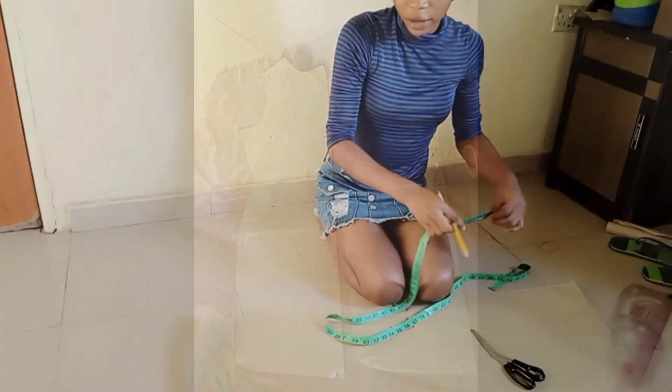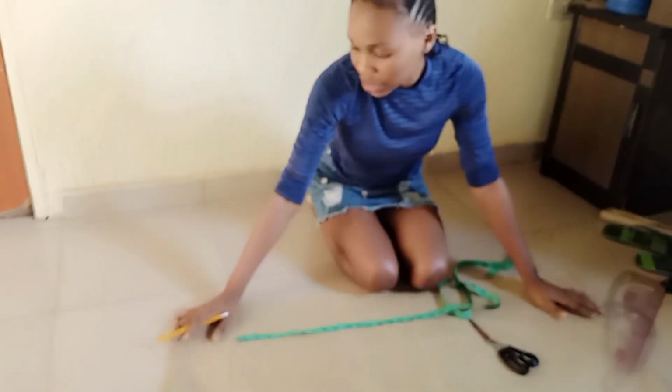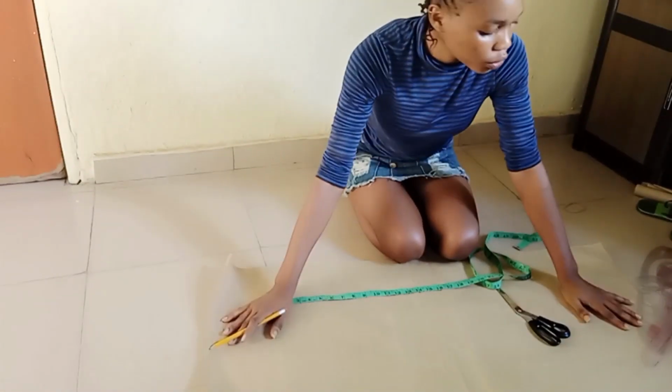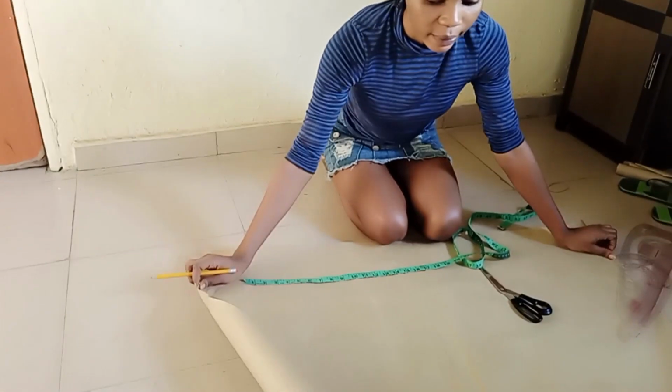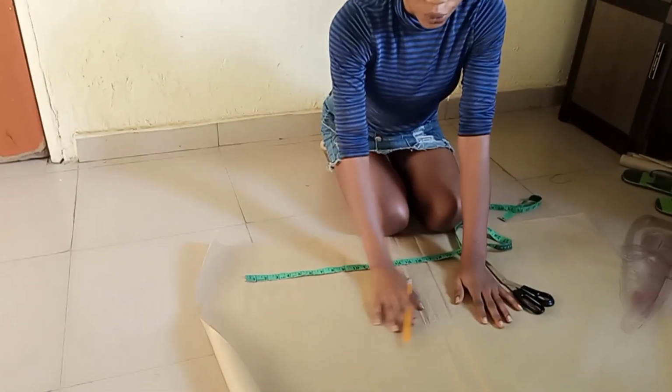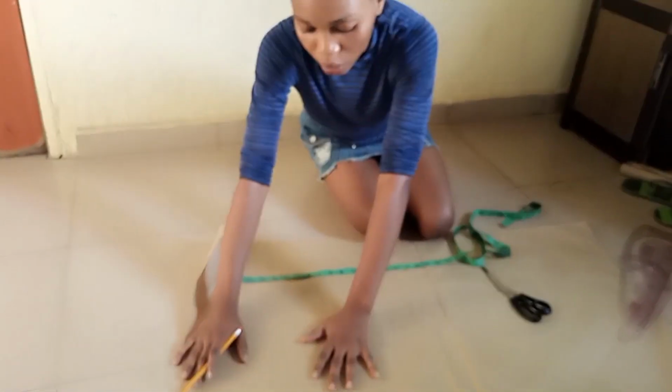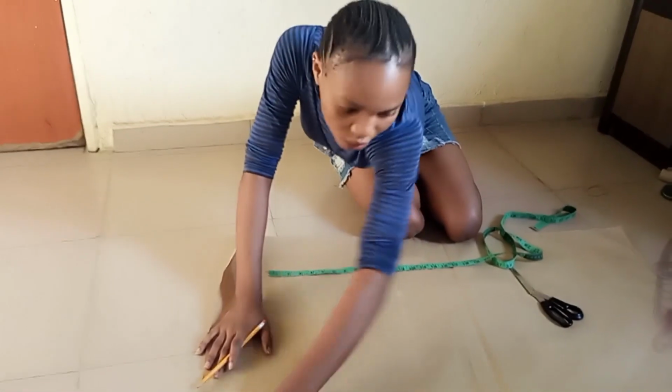Okay, all right guys, we have shown you the dress. So I'm going to teach you how to draw it on pattern paper. Then after that we'll place it on cloth, we cut it on cloth, then we'll sew it. So we are good to go now.